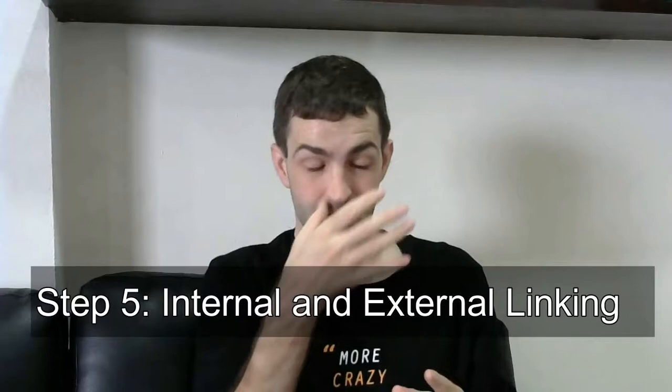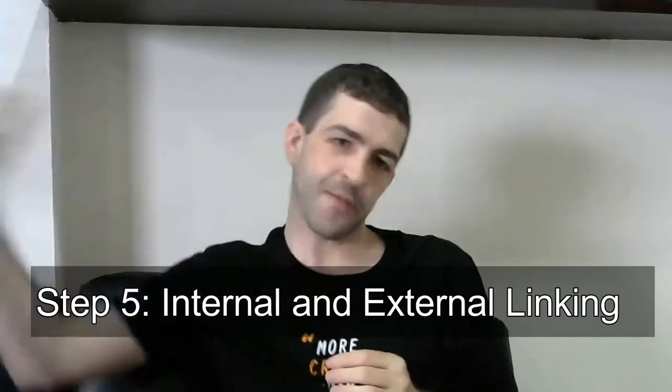Okay, so step 5, internal and external linking. Now, what I mean by this is it's not getting backlinks from outside, it's internal linking. So if I have a post and it's relevant to another post, I'm going to link to that post so that it helps. Also, another part is having a chart at the top for what the titles are about in the post. So I'll link each of those parts of the title to an actual part in the post.